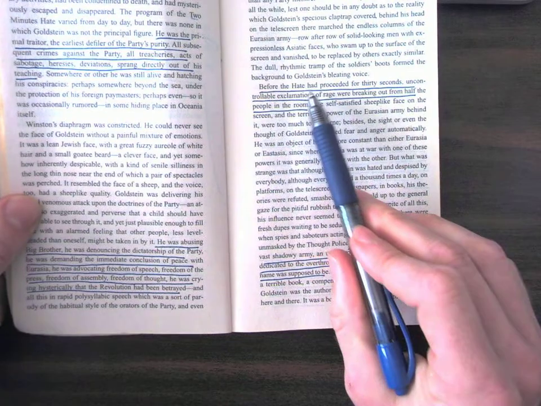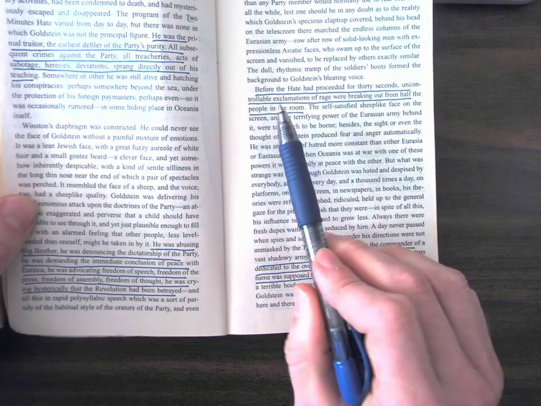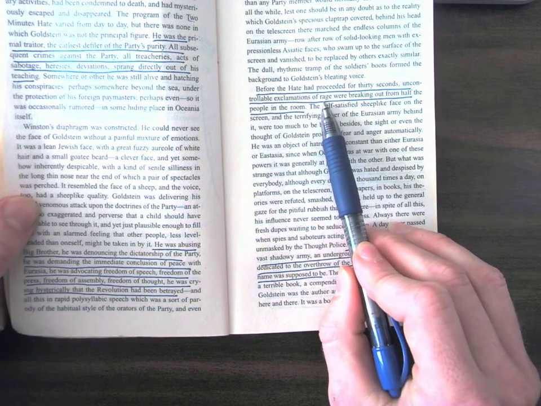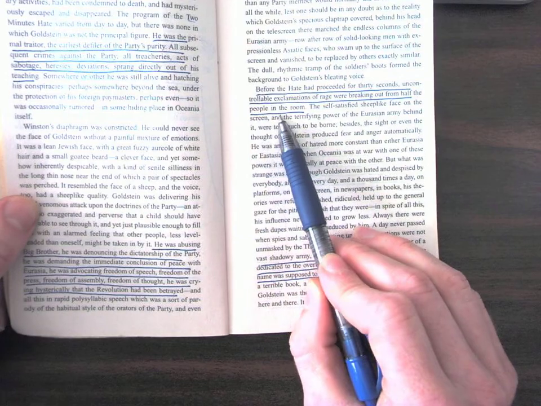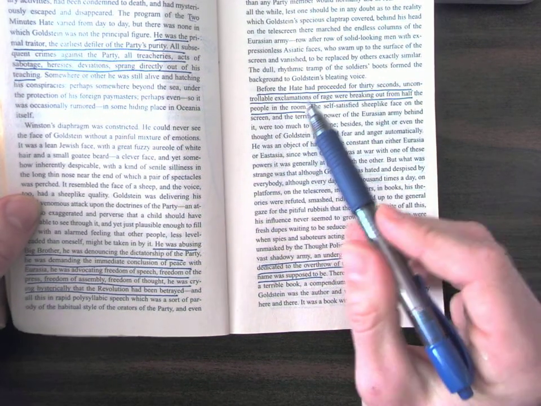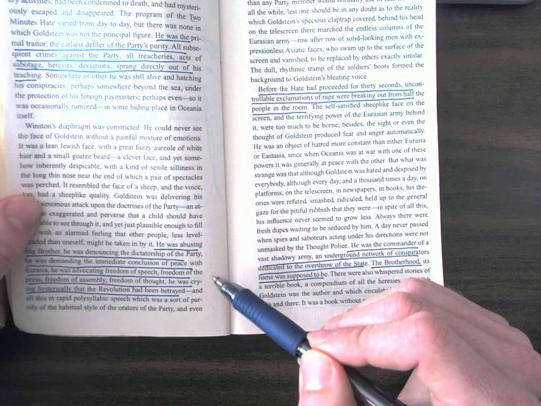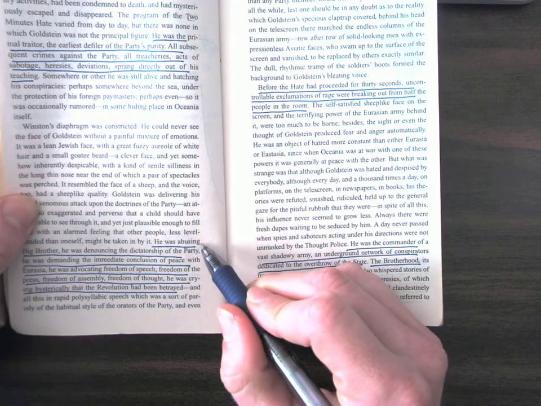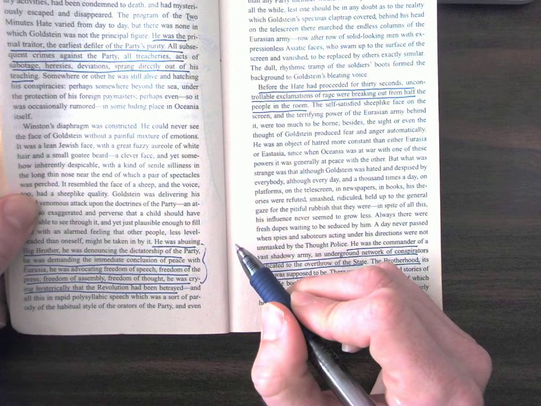Okay? Before the hate had proceeded for 30 seconds, uncontrollable exclamations of rage were breaking out from half the people in the room. In other words, everyone is directing all kinds of anger and rage toward Emmanuel Goldstein, who is extolling the values and virtues of freedom. Okay, that's kind of weird.